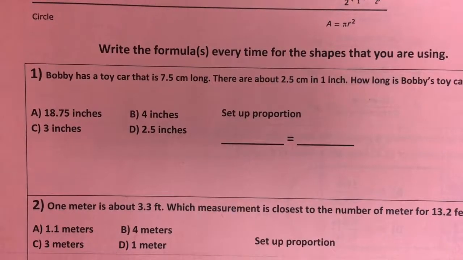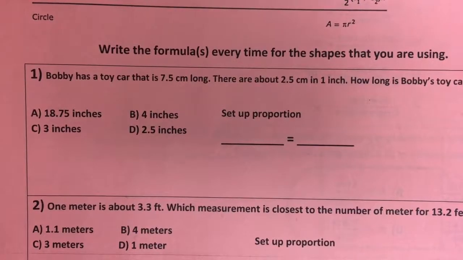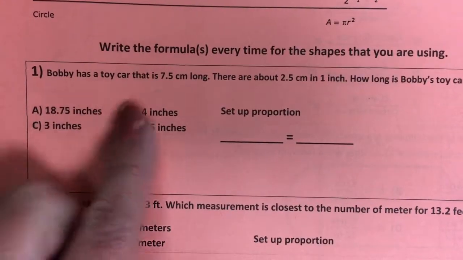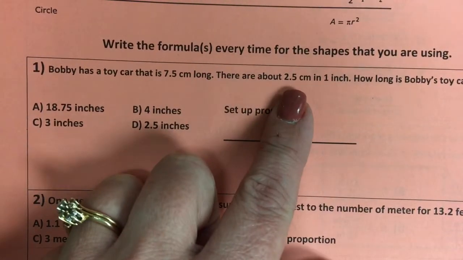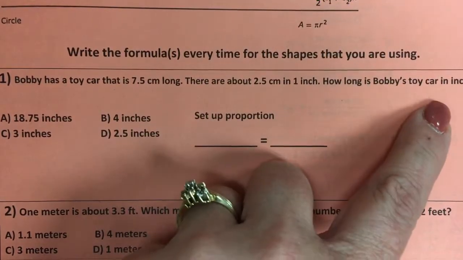All right, the first three questions have to do with proportions. They don't have to do with area formulas. Okay, so number one, Bobby has a toy car that is 7.5 centimeters long. There are about 2.5 centimeters in 1 inch. How long is Bobby's toy car in inches?